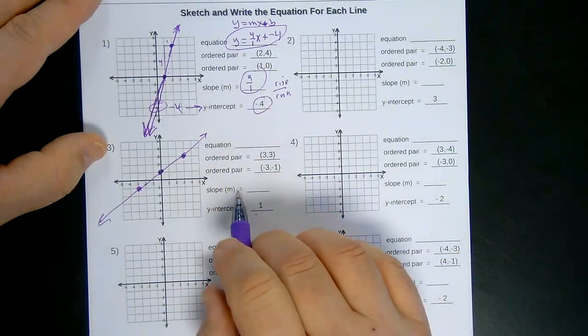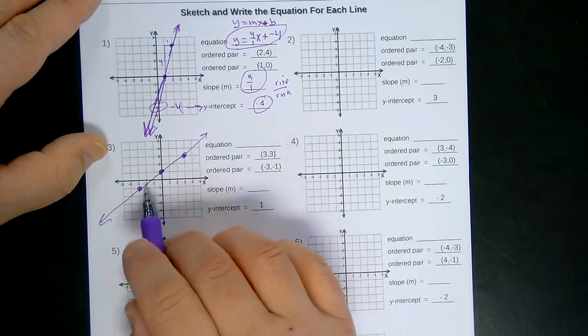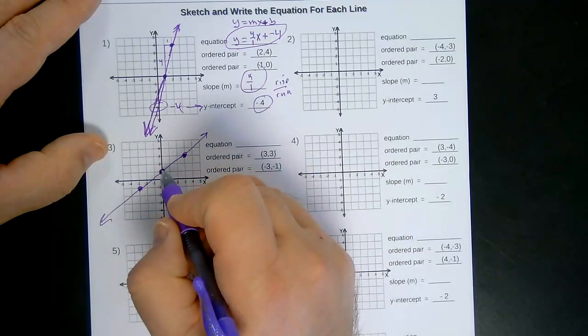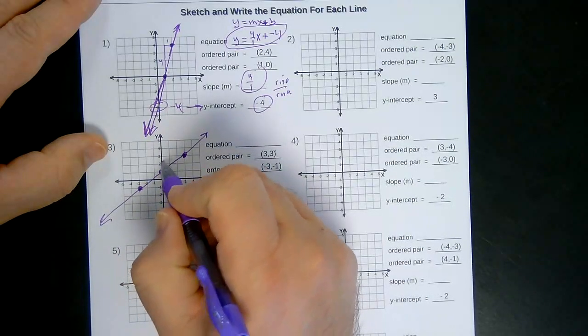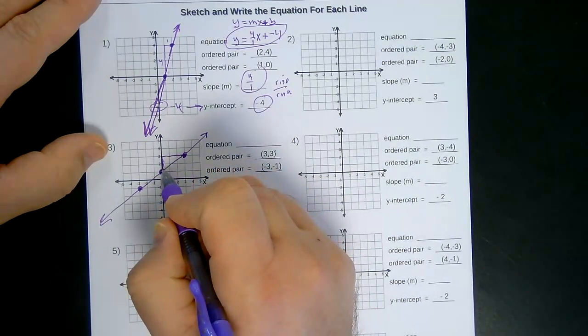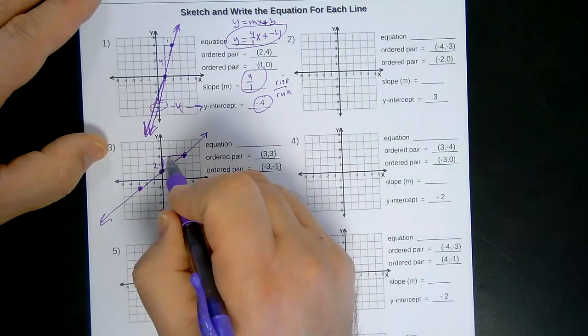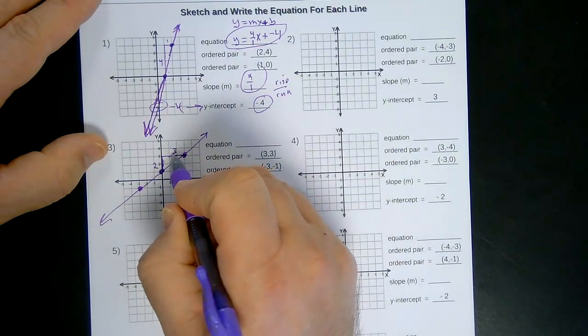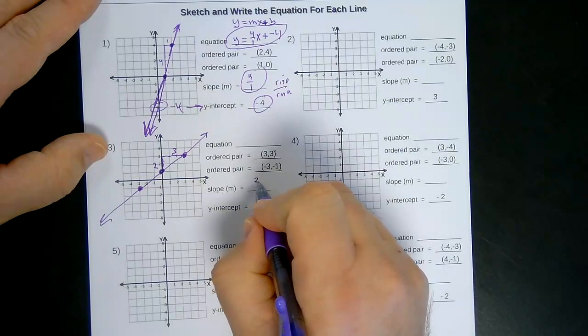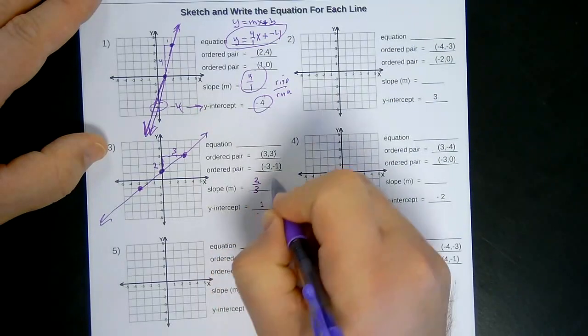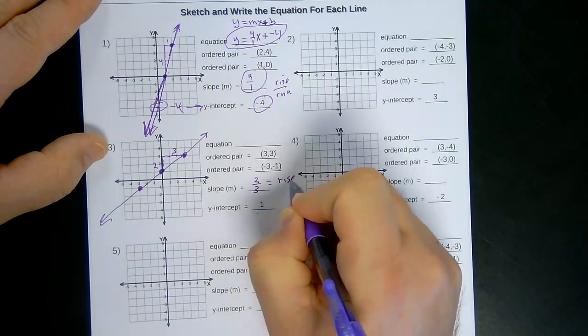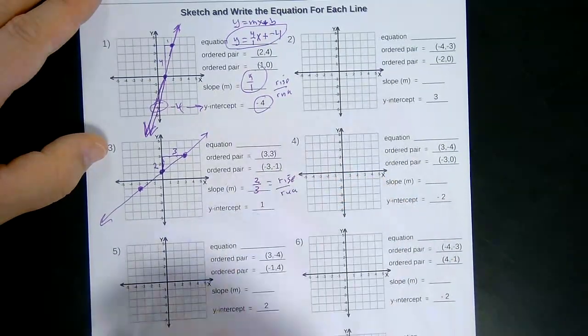And now I want to come up with the slope. Now I can do slope from any one of these 2 points. So let's pick this point right here. I'm going to just make that right triangle, and I go up 2, 1, 2, and I go over 3. So up 2, remember, rise over run. Okay, just remind yourself, rise over run.